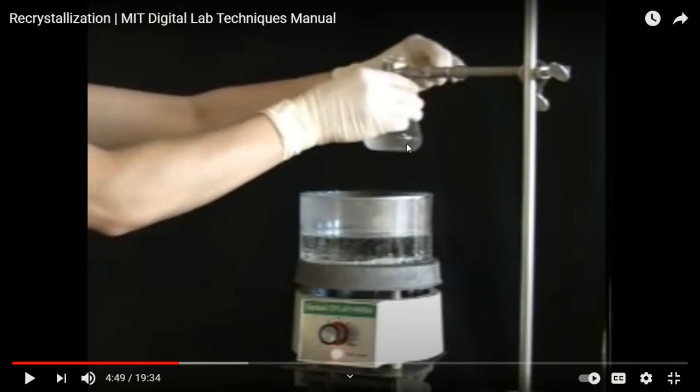Erlenmeyer is one of the alchemists. He was not a real chemist, but he made up this equipment. Okay, so we still give the name, the alchemist Erlenmeyer, for this equipment.